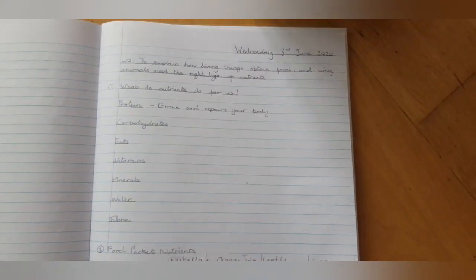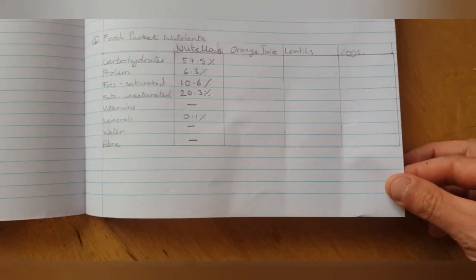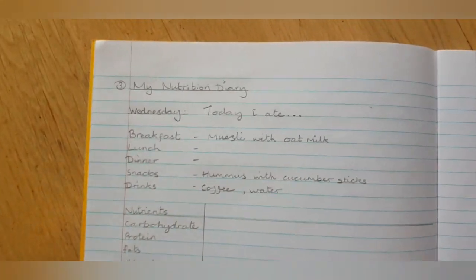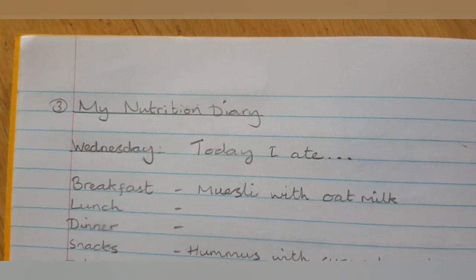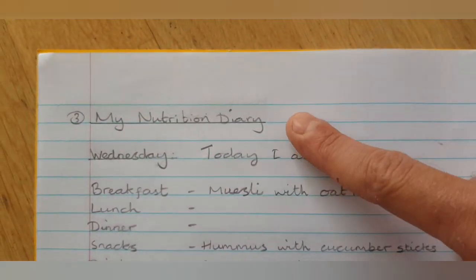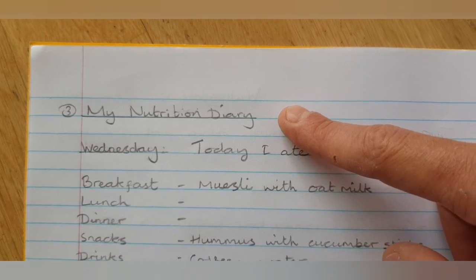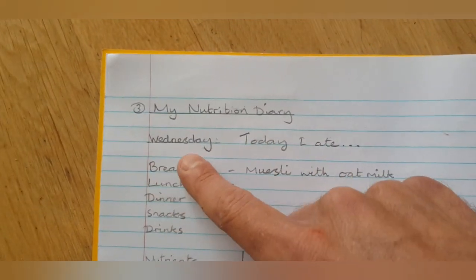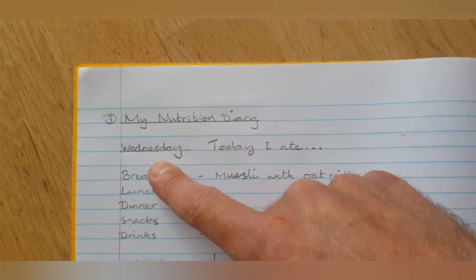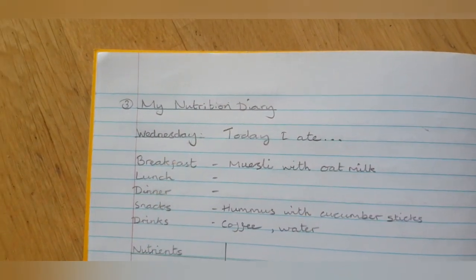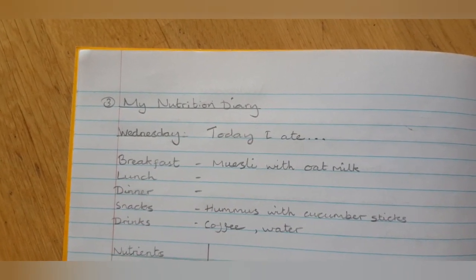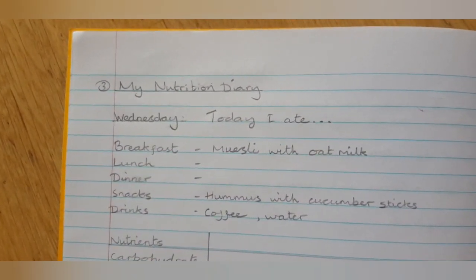I've started a new page because my activity 1 and activity 2 took the whole page. So on my clean page, I'm writing number 3, my nutrition diary. That's my subheading, and you're going to underline it nice and neat. And I've got the day of the week. Today's Wednesday. You start on whatever day you're doing. So the days of the week usually start on a Monday, but if you're doing this on a Thursday, then you can start on Thursday and you can just go right through to the next Thursday.